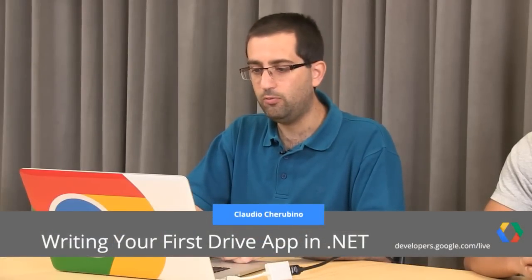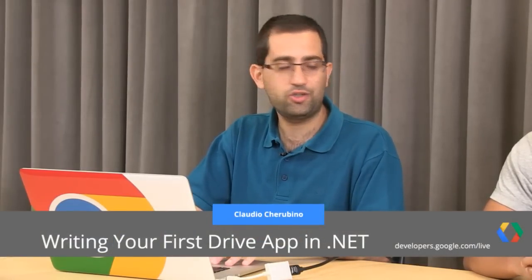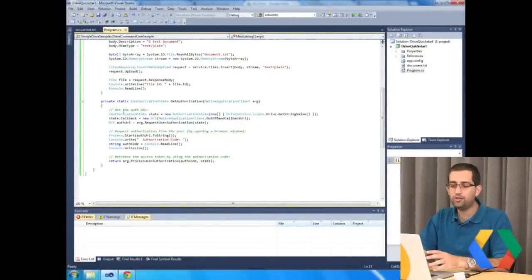So if we go down, here is the GetAuthorization method, which generates the authorization URL, spawns the browser, and waits for the user to enter the code. When that is done, it just works on processing the authorization with the code and the client ID and secret and all the other credentials you have, and that will return an object which implements the authorization state interface, which is what we need to instantiate the service.